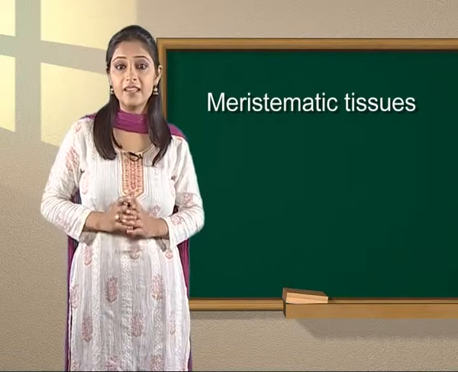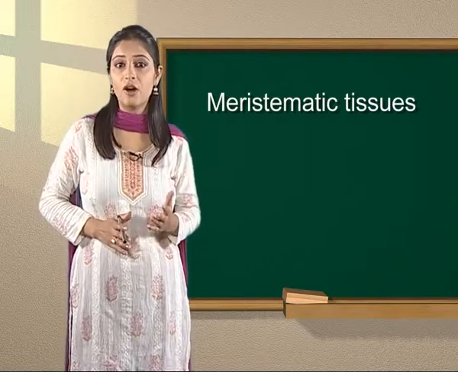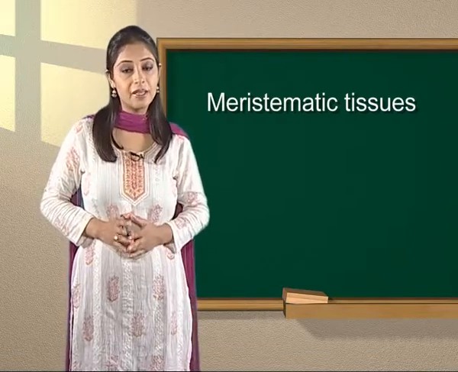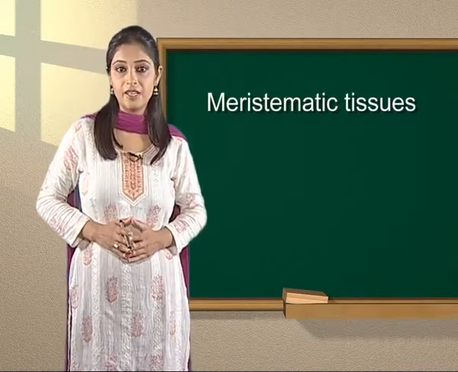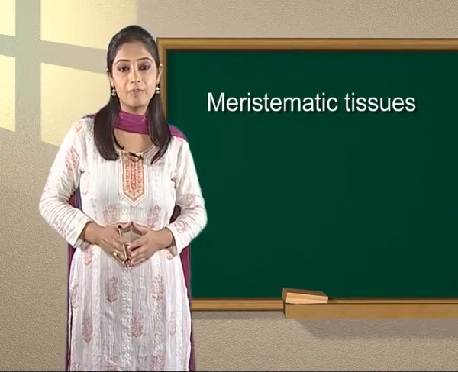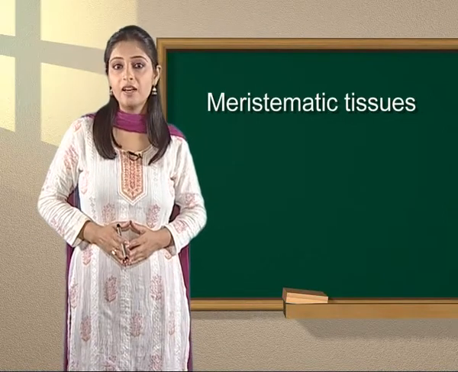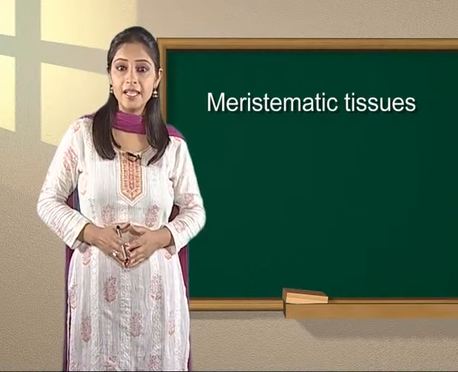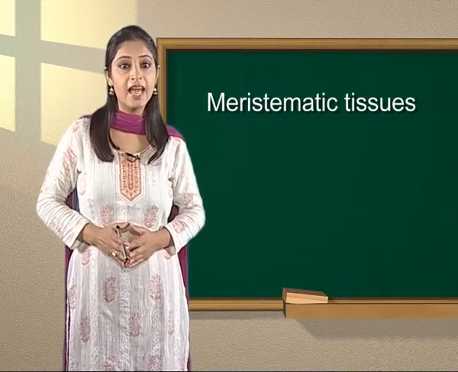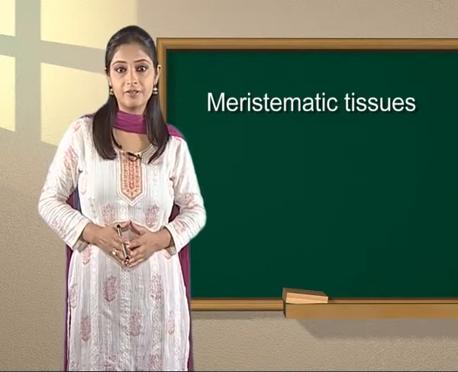Thus, in a single plant, there are zones of young dividing cells, maturing cells, and mature cells. Meristematic tissues, or simply meristems, are tissues in which the cells divide actively throughout the life of the plant. When a meristematic cell divides in two, the new cell that remains in the meristem is called an initial, and the other is called the derivative.